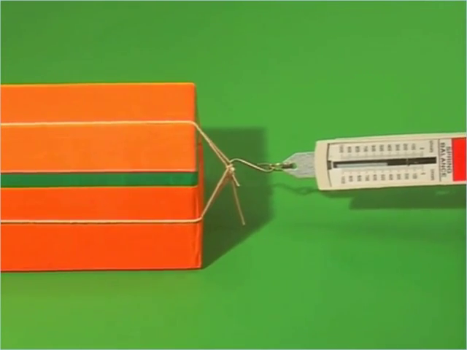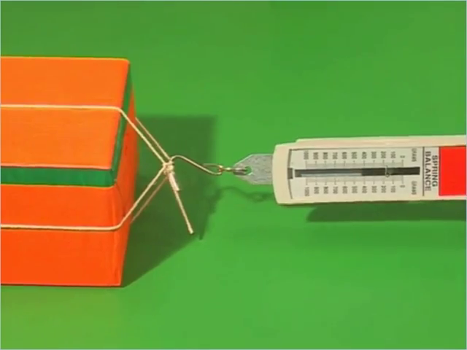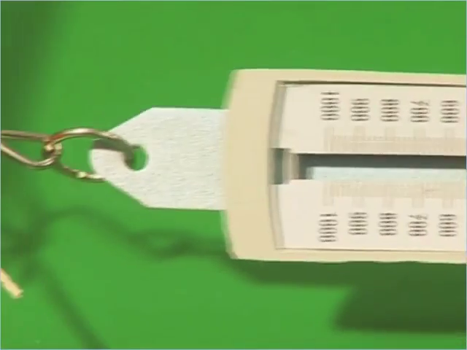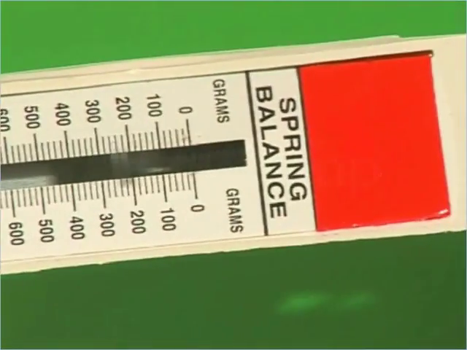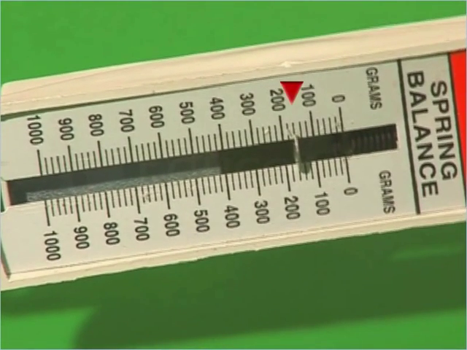Will the force remain the same even after the box starts moving? Carefully observe. The spring balance shows a less force. Now it is showing 160 grams. This means that only a less force is required to maintain the motion than to initiate the motion.